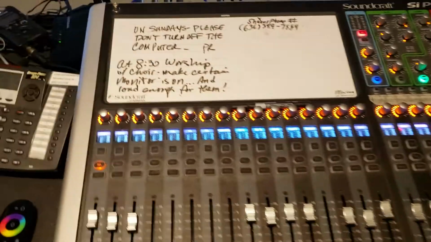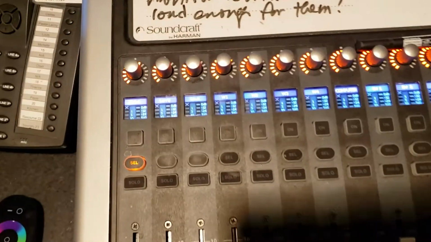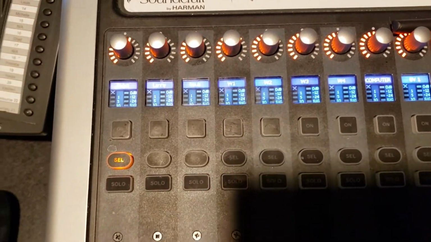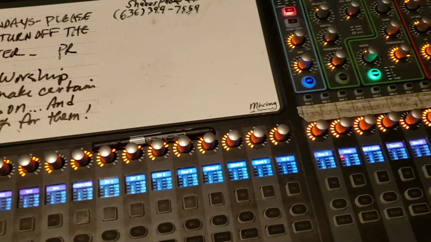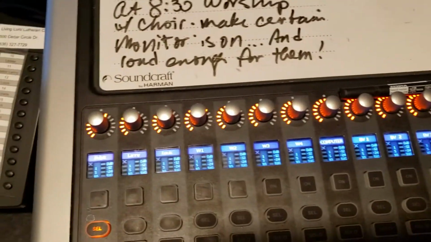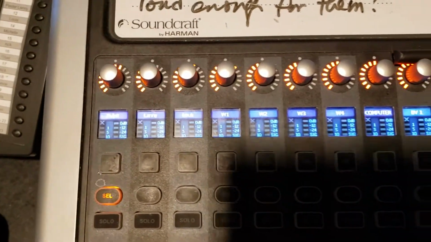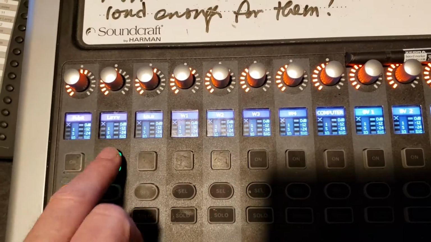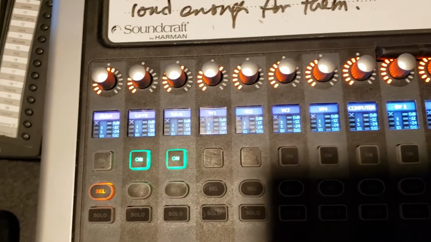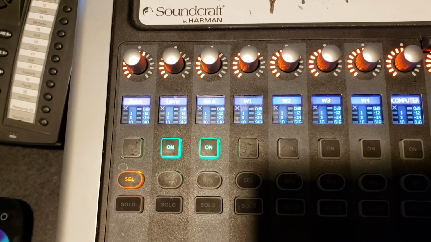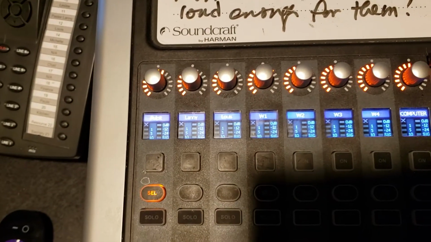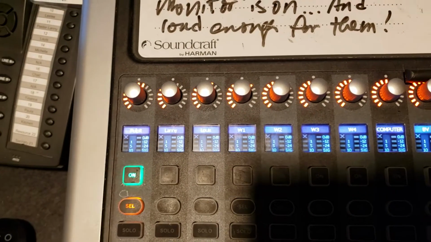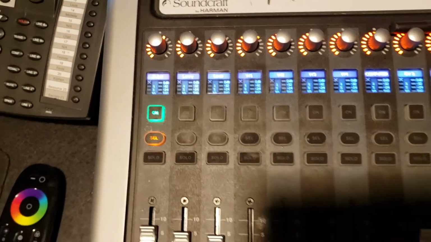And to turn on the mics that we may want to actually use, we come over here, and we don't have the band present, we don't have the choir present today, so we may want to just activate the pastor's mics, in which case we would come here and hit the on button for Pastor Lanny and for Lewis. Or if we just want to use the pulpit mic, we can hit the on button for the pulpit mic.